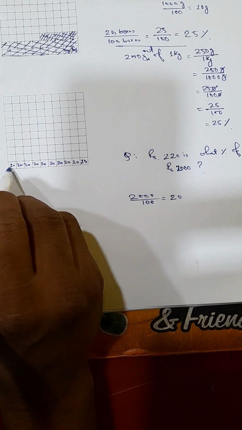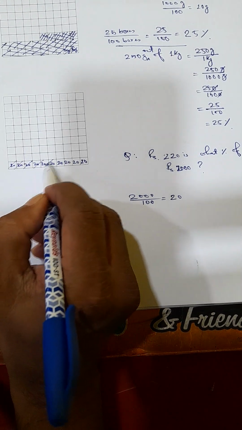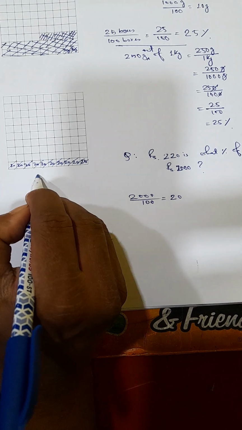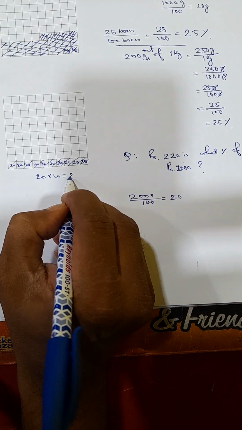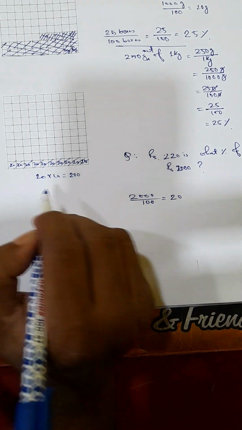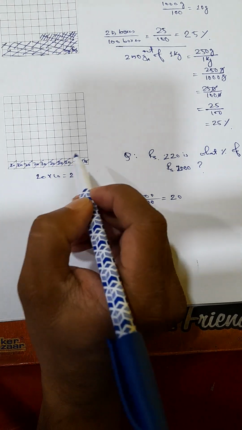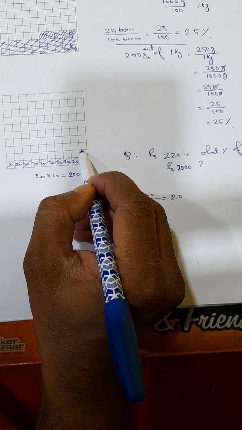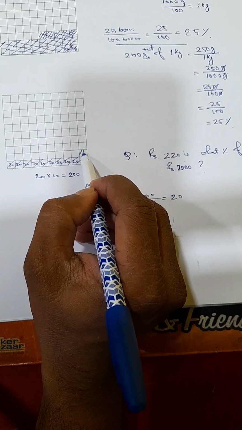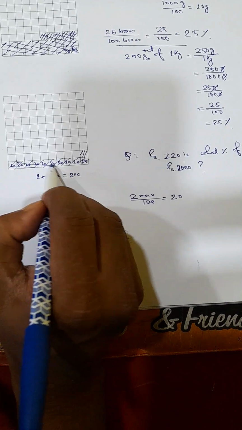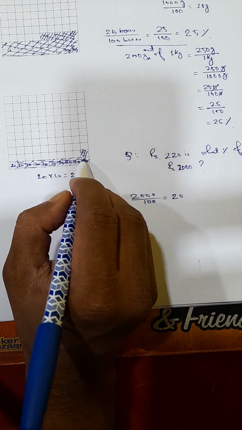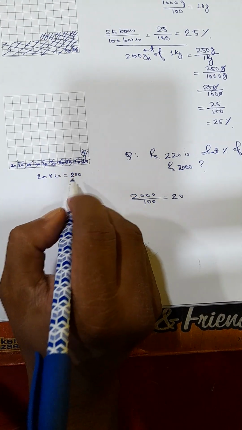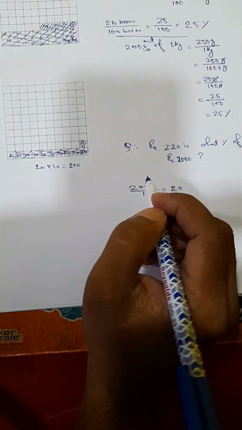So if you add the entire row, how much will you get? 20 into 10, 200. Right? If you add one more small square along with this row, how much will you get? 200 plus 20, that means 220.